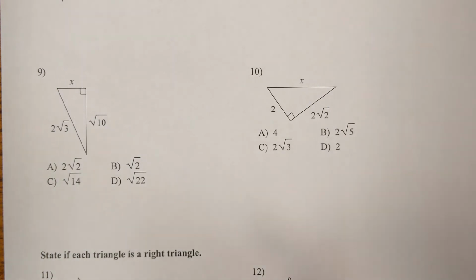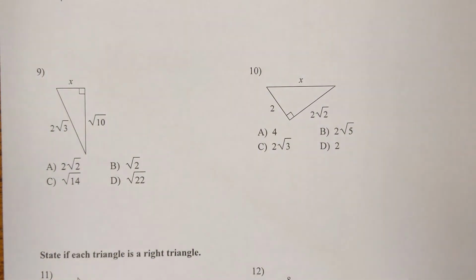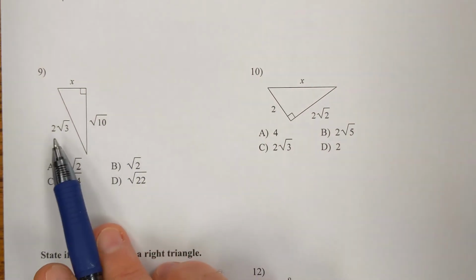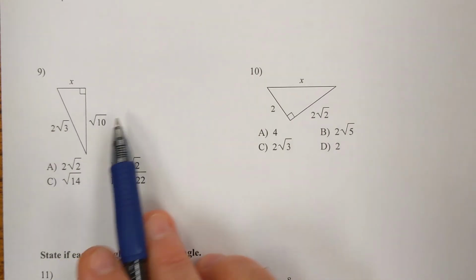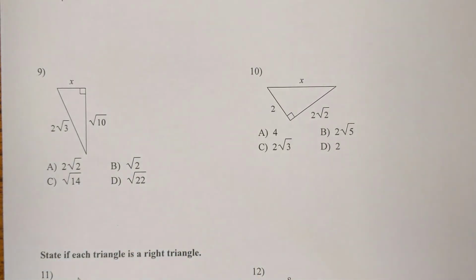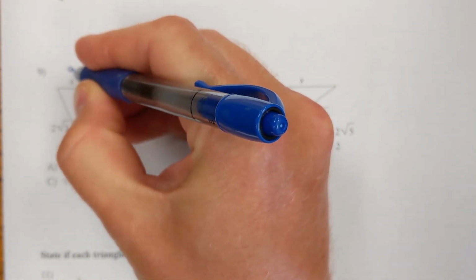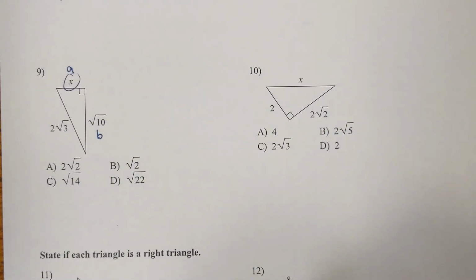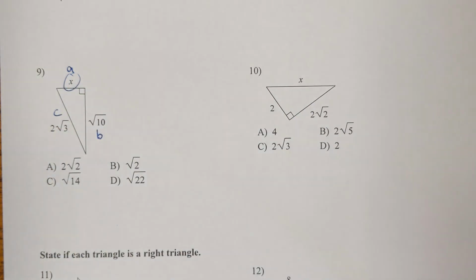All right, the last problem from your assignment I want to go over with you is question number 9. Numbers 9, 10, 11, 12 are a little tricky because your legs and your hypotenuse can sometimes have a radical in the given information. So let's do number 9. I'm going to call my legs a and b. I'm missing a leg here. And then the hypotenuse, I'll call it c.